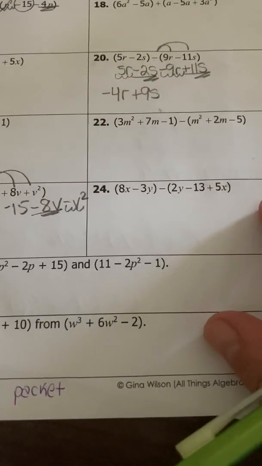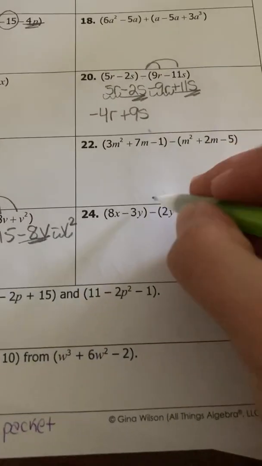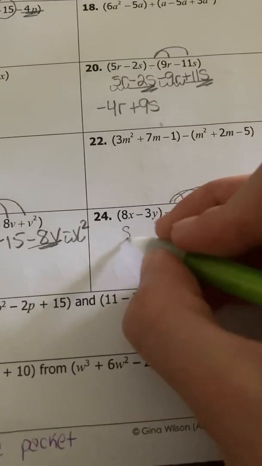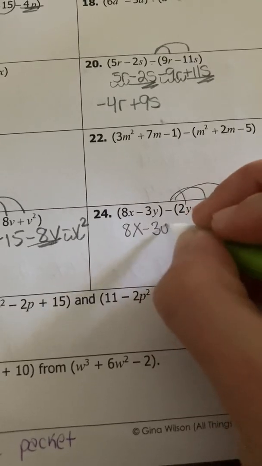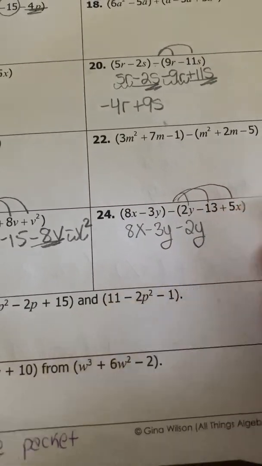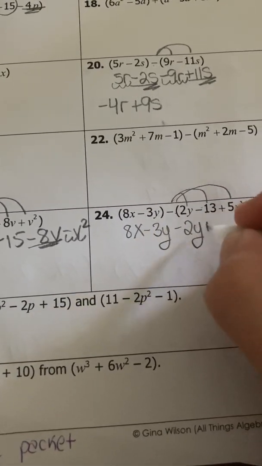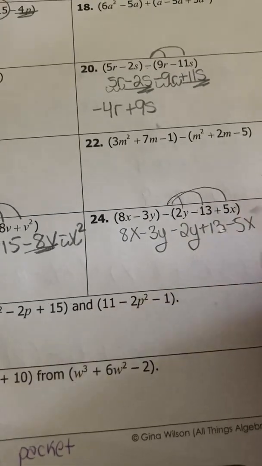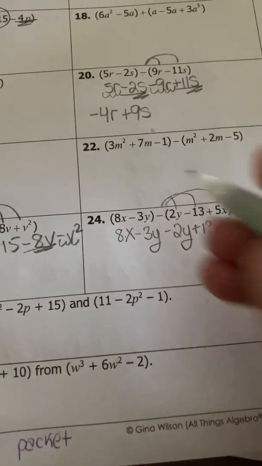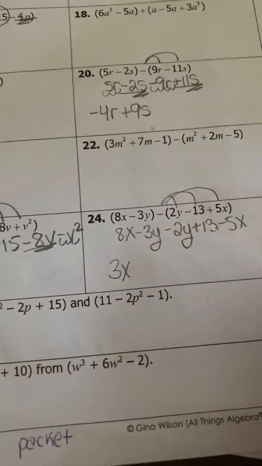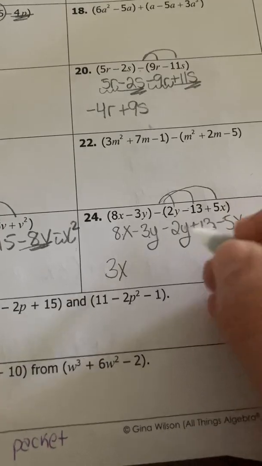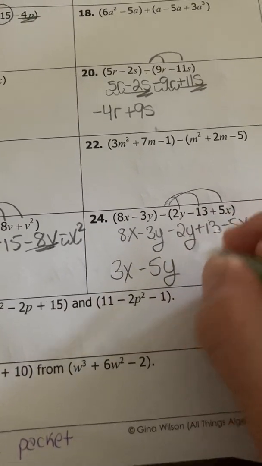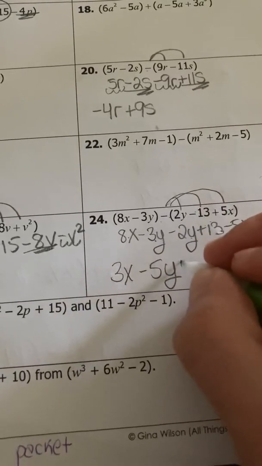And we'll do just one more together. Okay, so let's distribute this negative. So 8x minus 3y minus 2y. This will become a plus. Minus negative is plus. And then we can combine like terms. So our x's, we have an 8 and a -5. Our y's, we have -3 minus 2 is -5. And then our constant, we have a positive 13 because it was minus a negative.